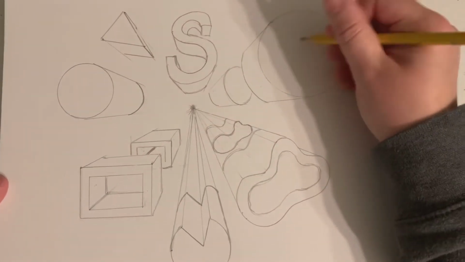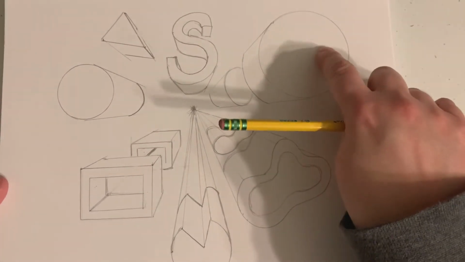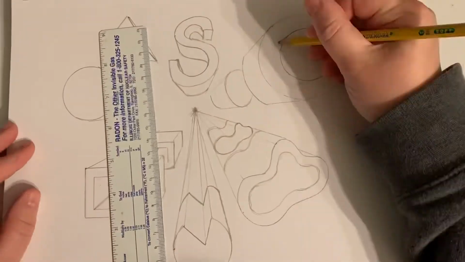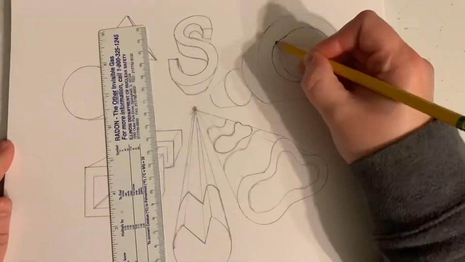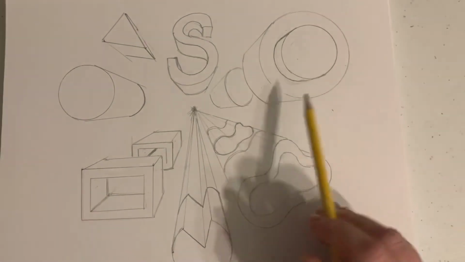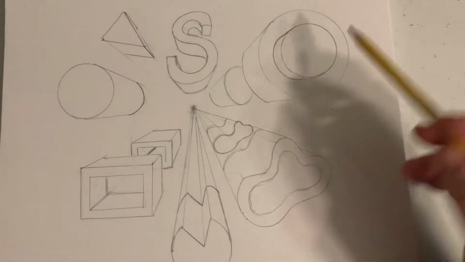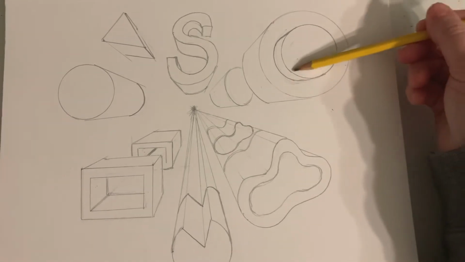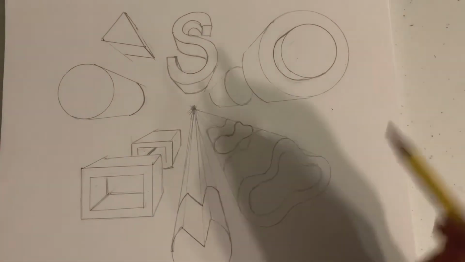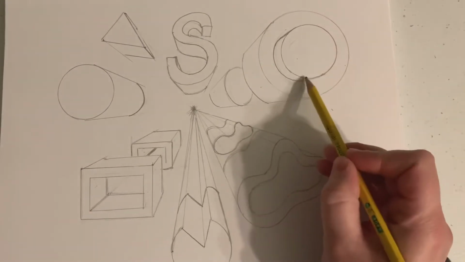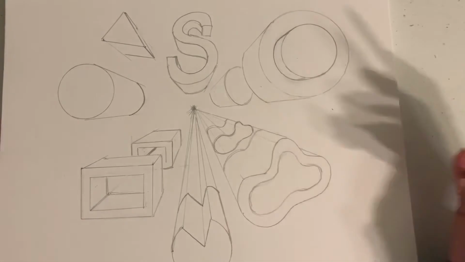Sometimes I like to add shapes that look like they're on top of another shape. So I'll do that here too. So here you can see that instead of making it look hollow, like an innie inside the circle, I made more of an outie. I don't know if that makes sense, but kind of like a little mini cylinder on top of another cylinder. So this would end up being the side and this would be the front.